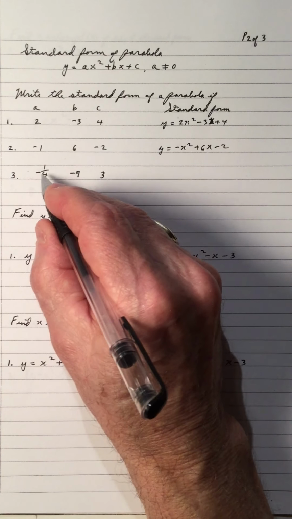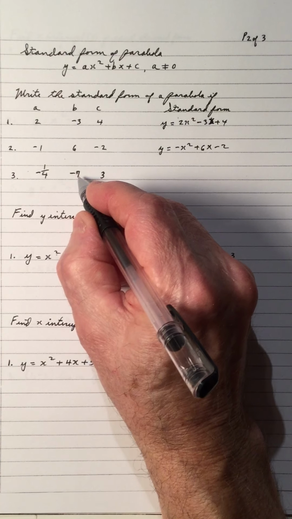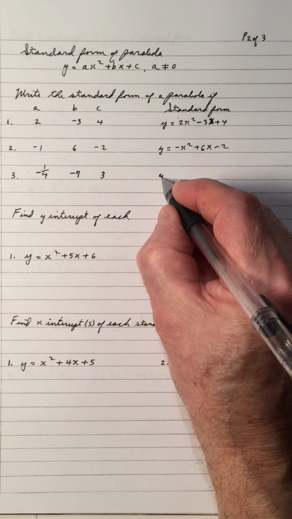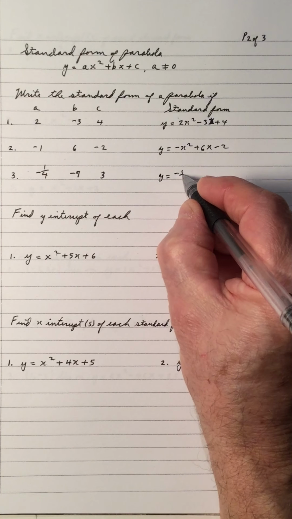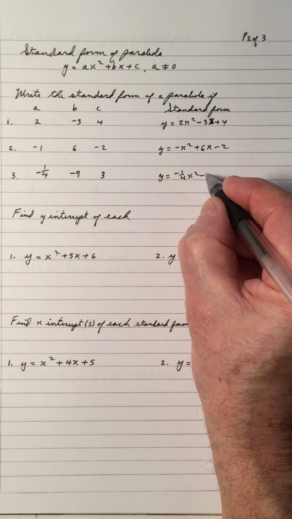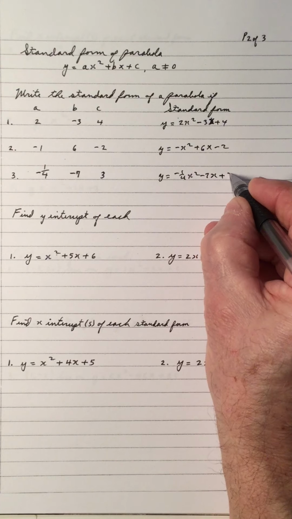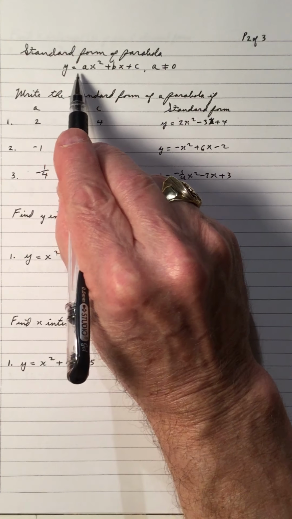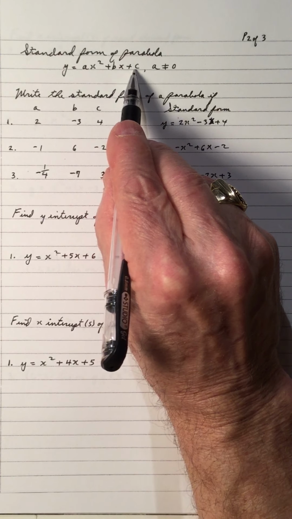And number 3, a is -1/4, b is -7, and c is 3. So y equals -1/4 x squared minus 7x plus 3. So that's the standard form. y equals ax squared plus bx plus c.